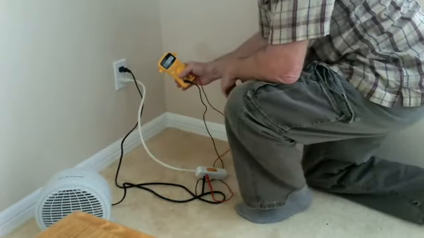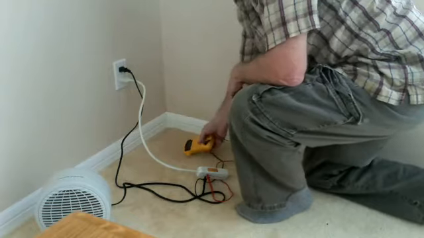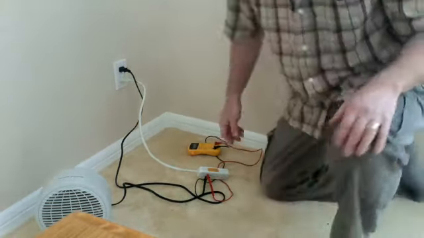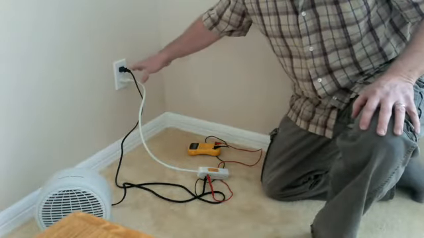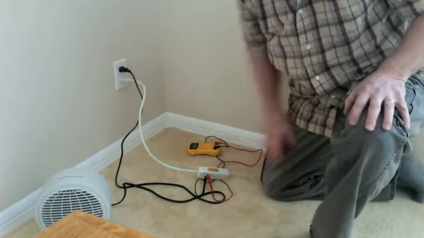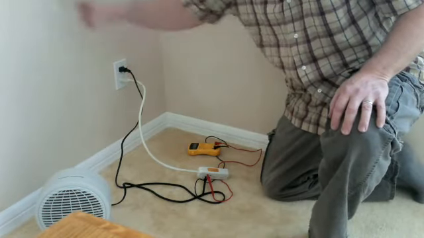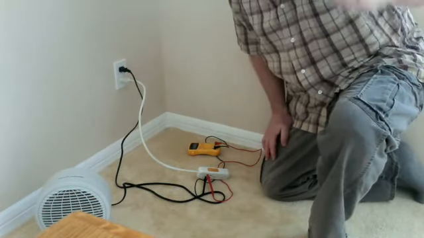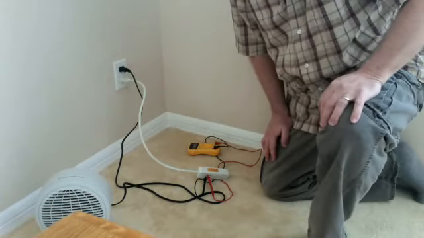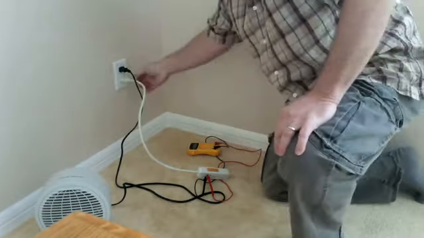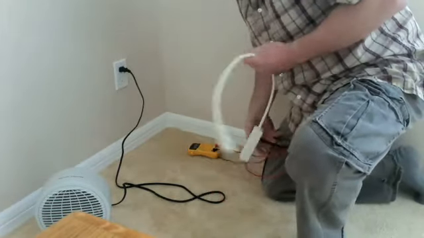It's at 115.2. Okay, so it's pretty clear that even though the difference is not huge, the voltage drop is higher at this outlet than it is at that outlet. And that means to me that this outlet is downstream of that one, only by a little bit. Well, they're only about 8 feet apart, but it is nevertheless downstream. Let's move on to the other outlets.